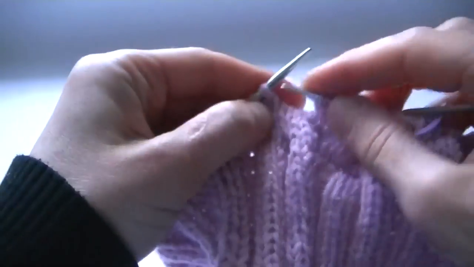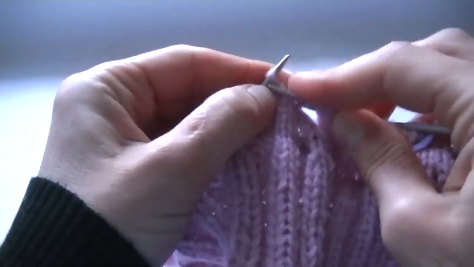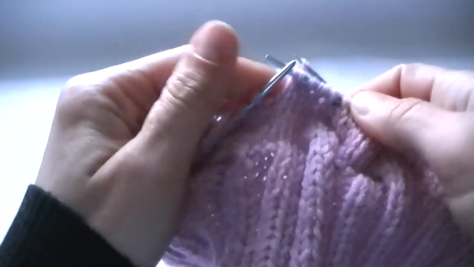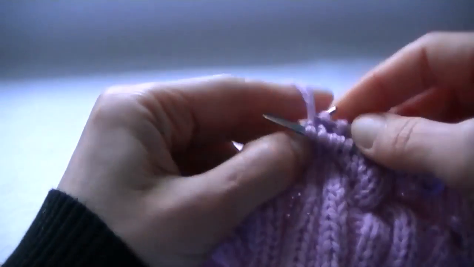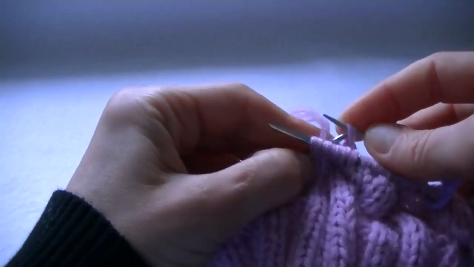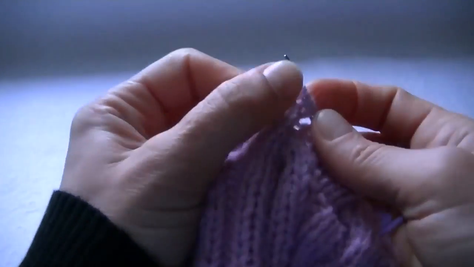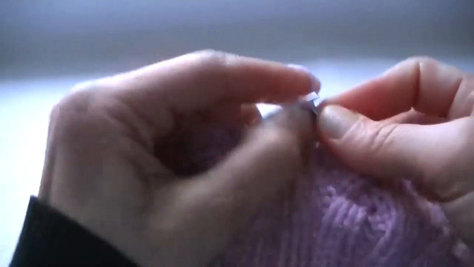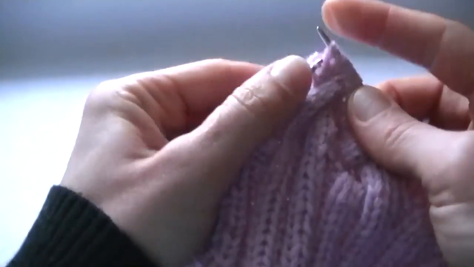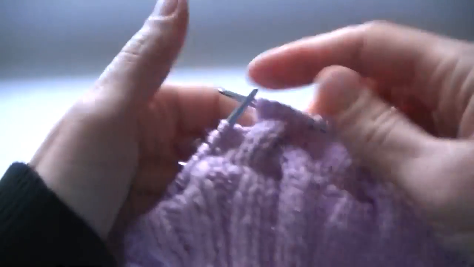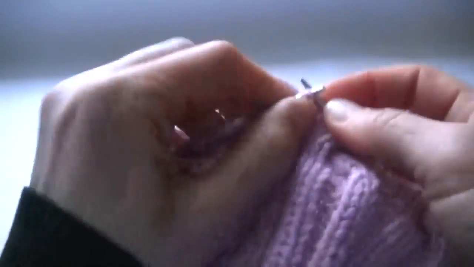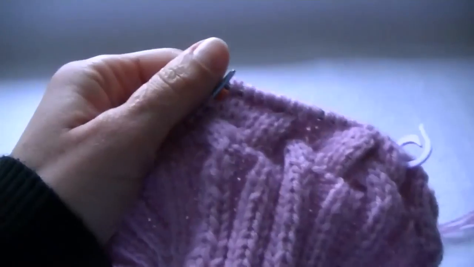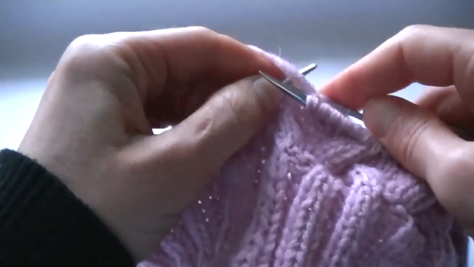Knit next 3 knits, 1, 2, 3. Return and knit knitwise. 1, 2, 3. Done with the next pattern. Repeat, then again 3 knits, 1, 2, 3. Take 3 stitches to the additional needle. Leave them behind work.